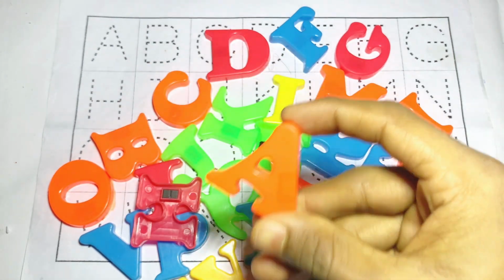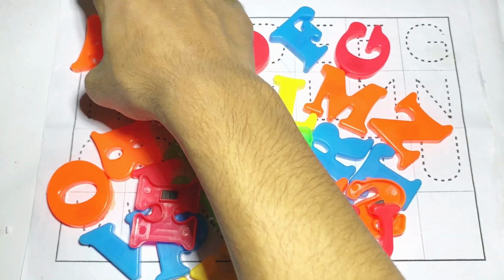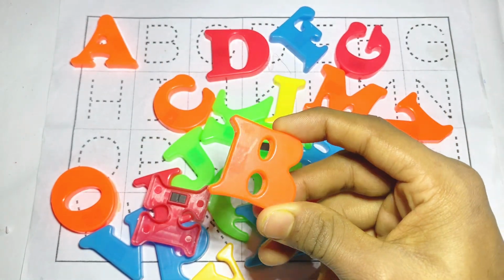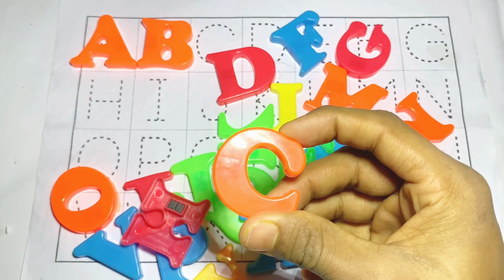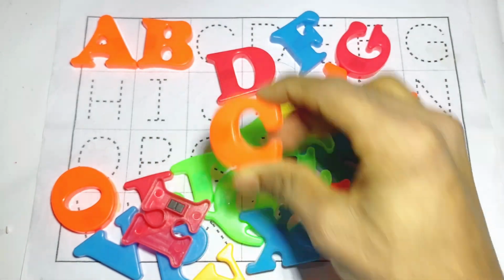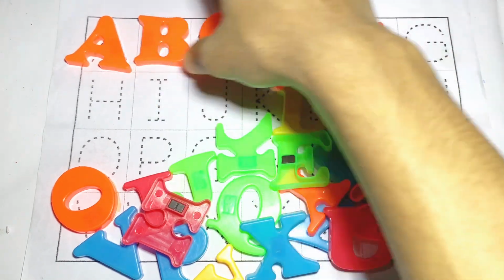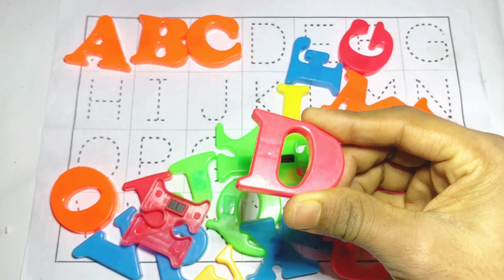A is for apple. A is for aeroplane. B is for ball. B is for bus. C is for cat. C is for car. D is for dog. D is for doll.